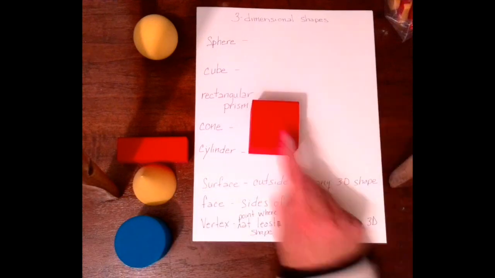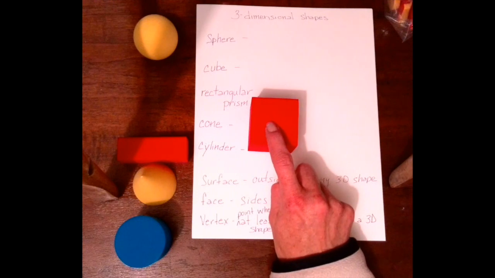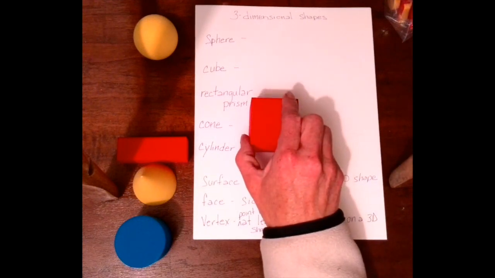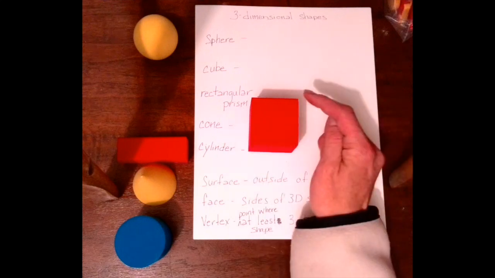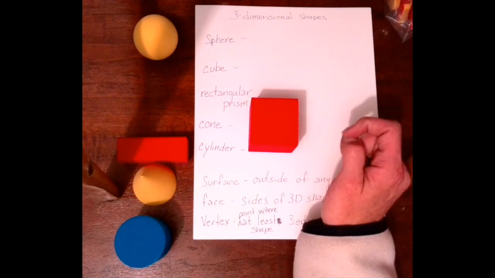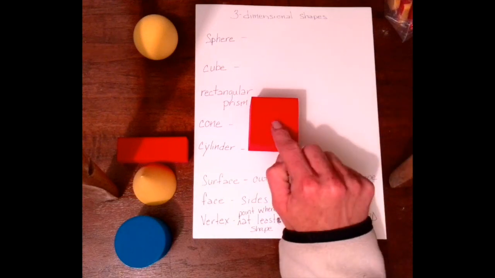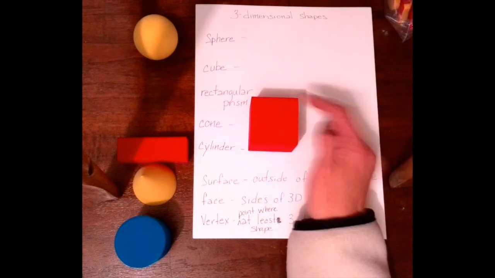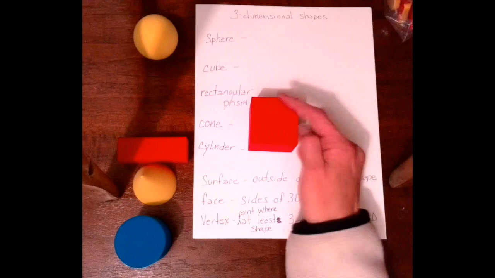So again, we have the face, the edge, and the vertex, where at least three edges meet.